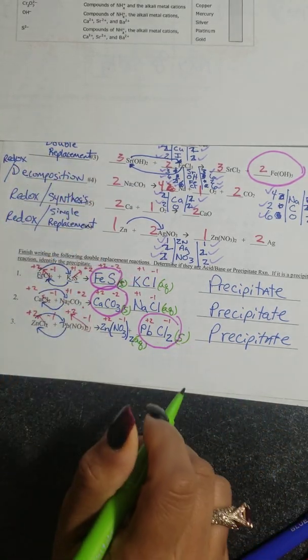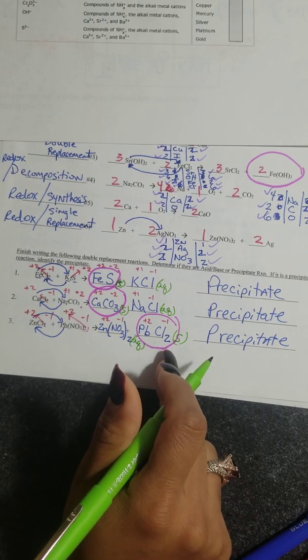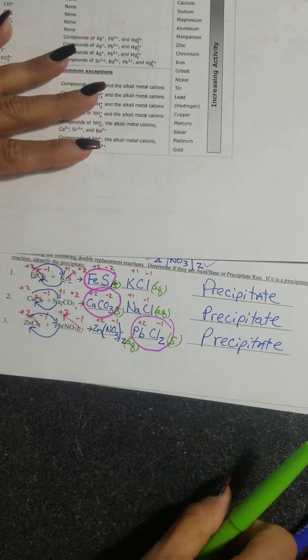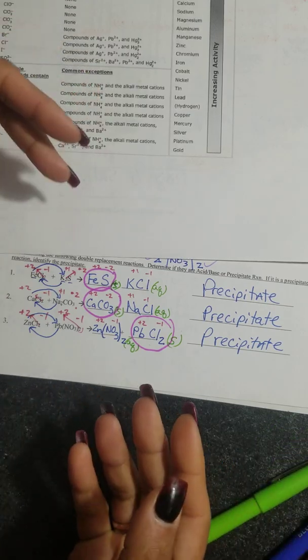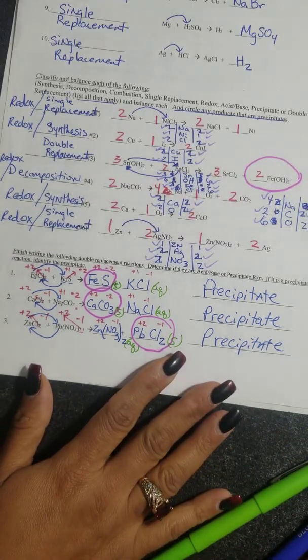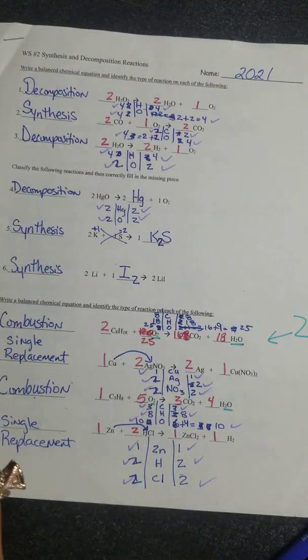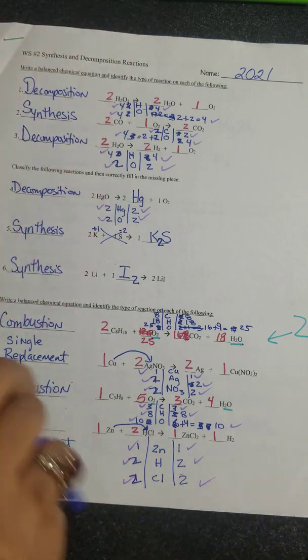Okay? So how do I know to put that solid? Well, because it's the precipitant, and I looked at my chart to find out that that's a solid. And the other one is the one that dissolves. It's the aqueous. Okay? So homework number 2 is complete now. Please go back and double check it, and I will video homework number 3 for you as well.